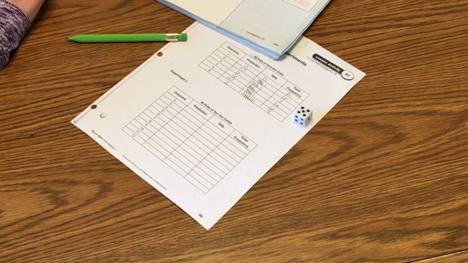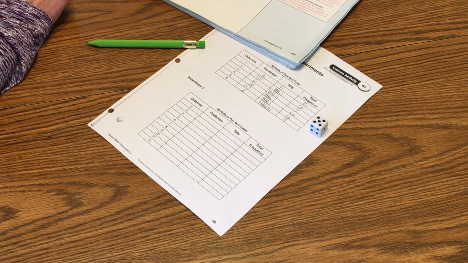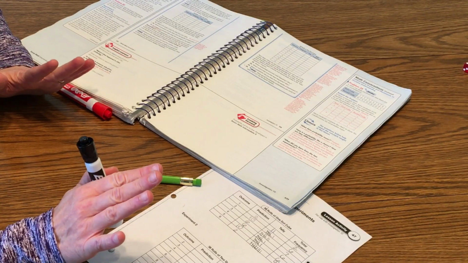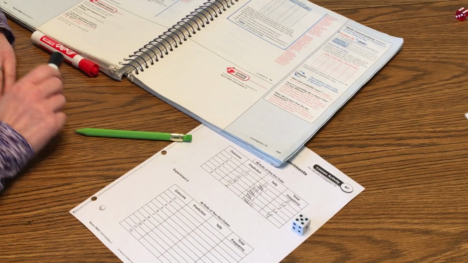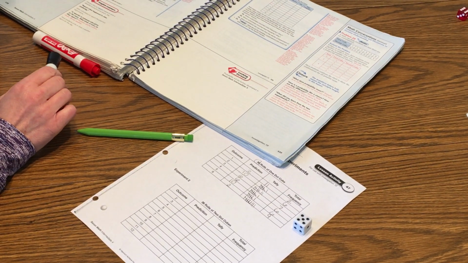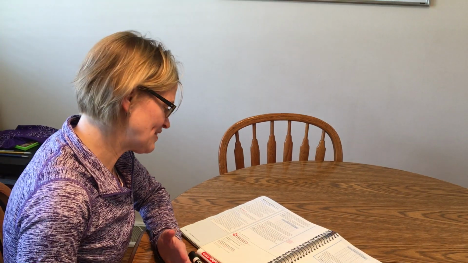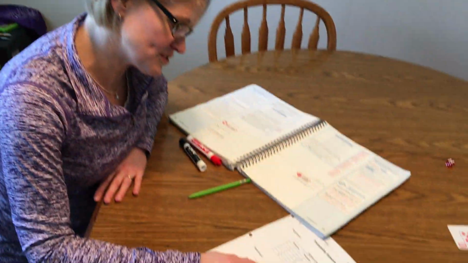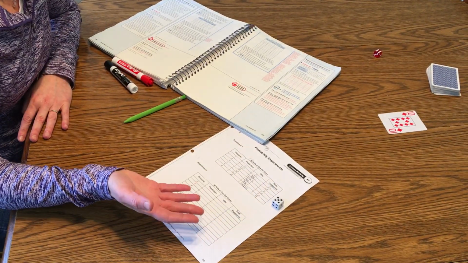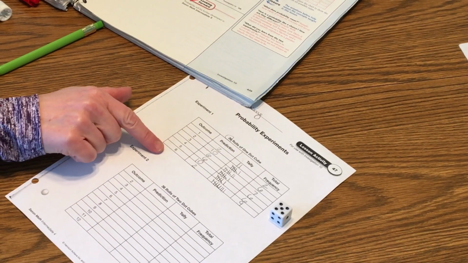In our book it says, make a bar graph using the data from your table. You do not have to do that. You can skip number 19. We've already worked with bar graphs. We've done all those other things. I am sure that you are good with that, and that is fine. So number 20, what conclusions can you draw from the results of experiment 1? Well, we can do this verbally. I guess, it's just all of the results are equally likely. I mean, there's only one of each.